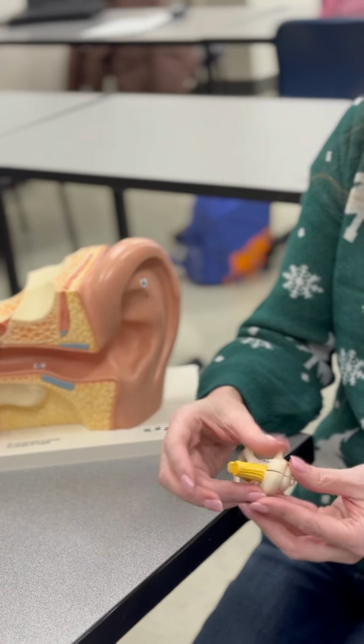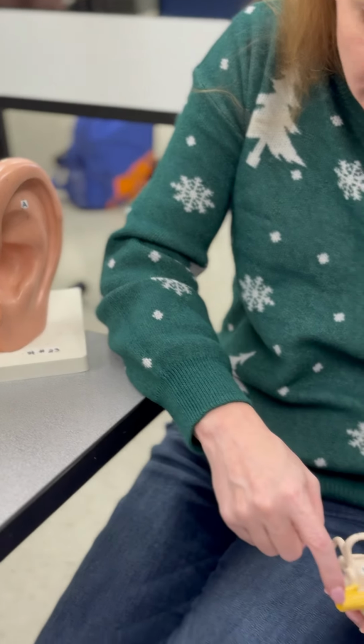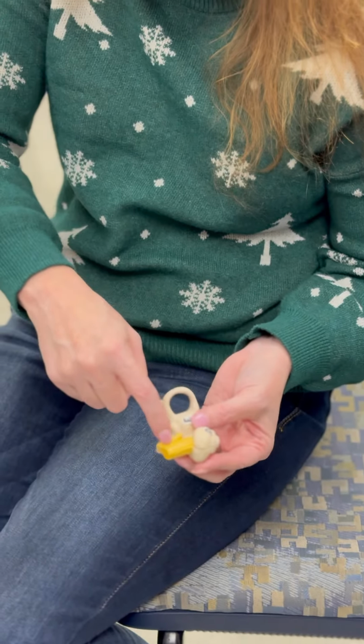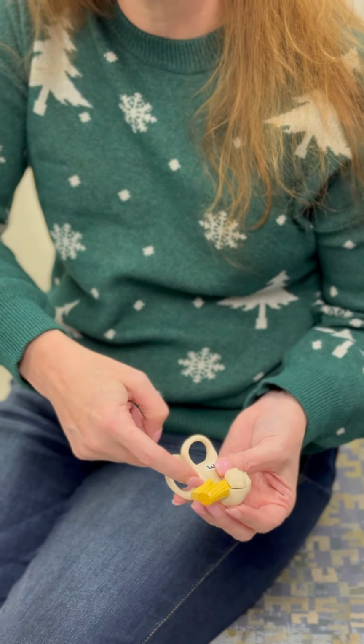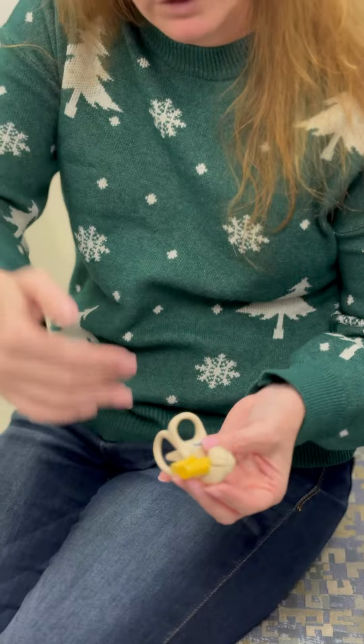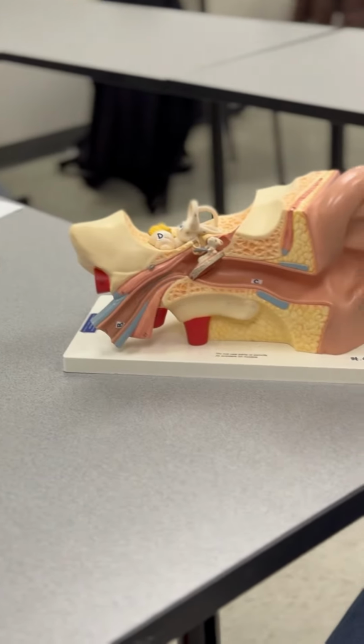And then this is the vestibulocochlear nerve, because this part branches off and this becomes the cochlear nerve. And then this part branches off and goes right here, and that would be the vestibular nerve, right? Vestibulocochlear. And all of that goes to the brain.